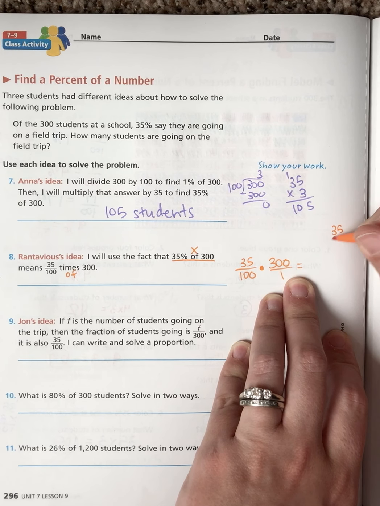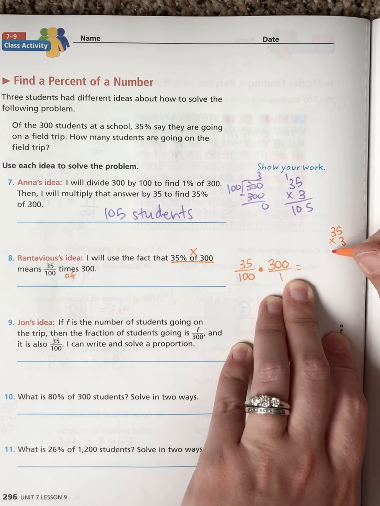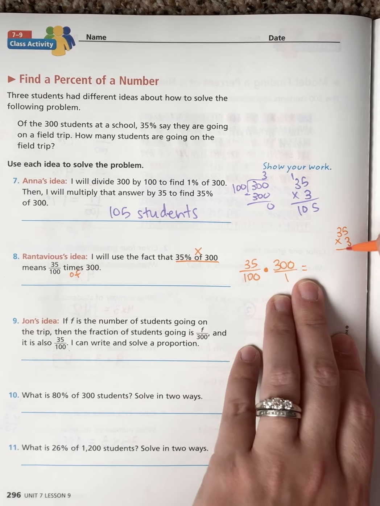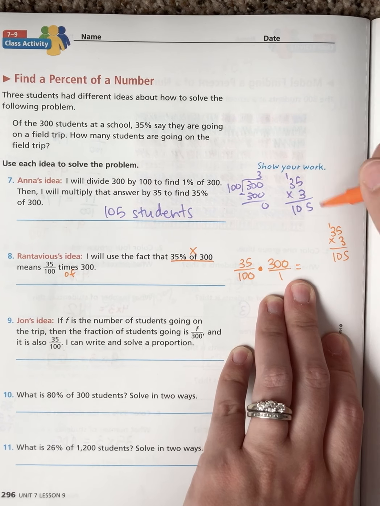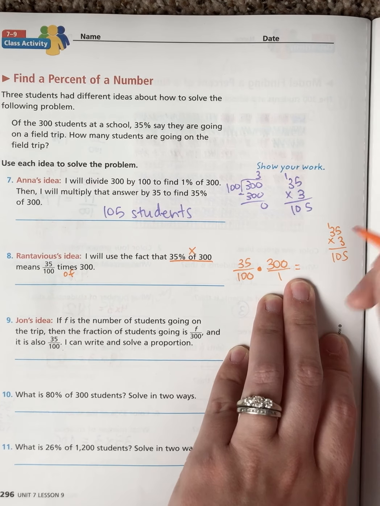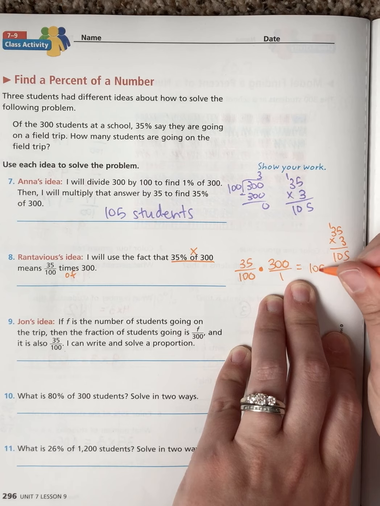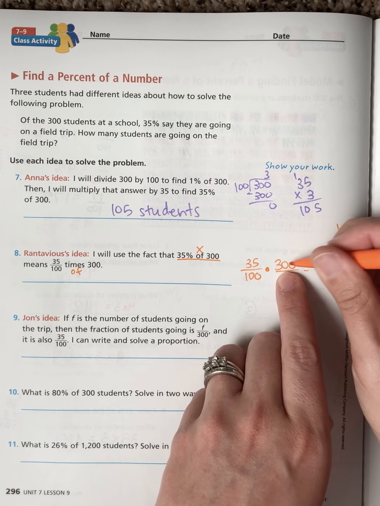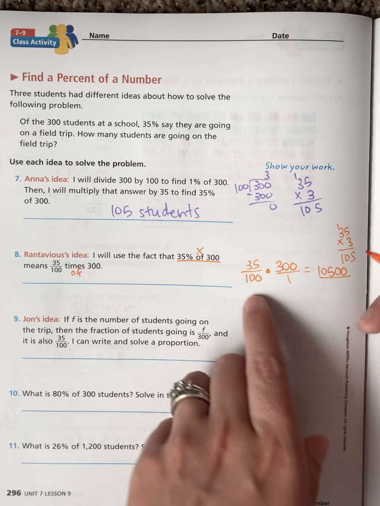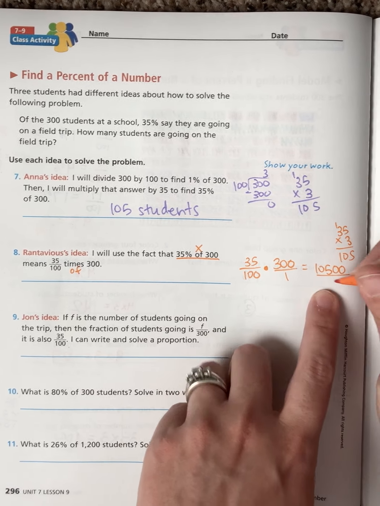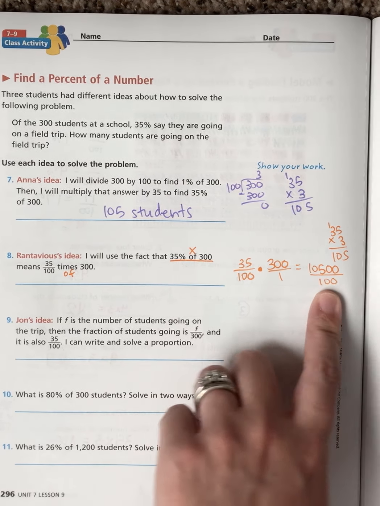I'm just going to do 35 times 3 and then add 2 zeros to my answer. I hope that makes sense to you guys. So I'm going to get 105, which I should already know because I just did it right here. And I get 105, and then I get to put 2 zeros on it because I multiplied it by 3 instead of 300. And then my denominator is 100 times 1, which is 100.